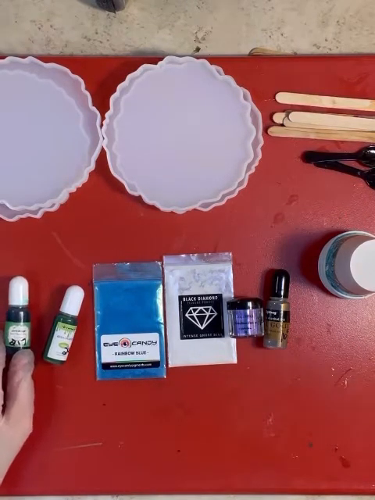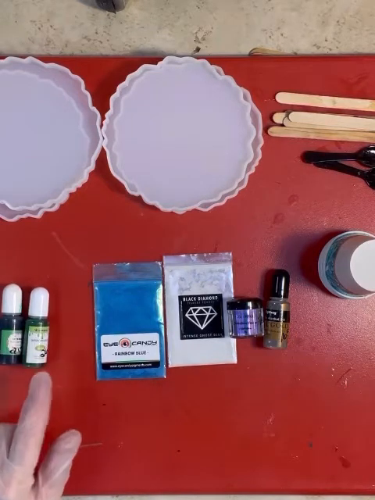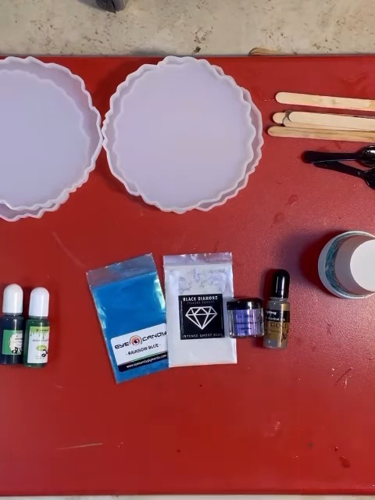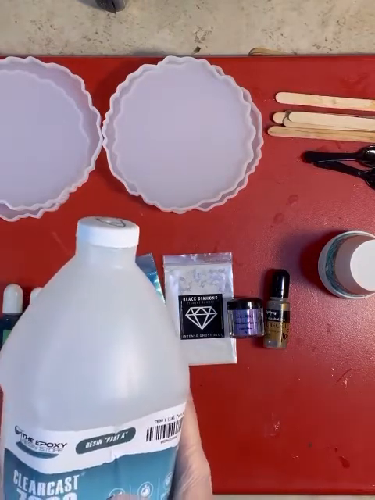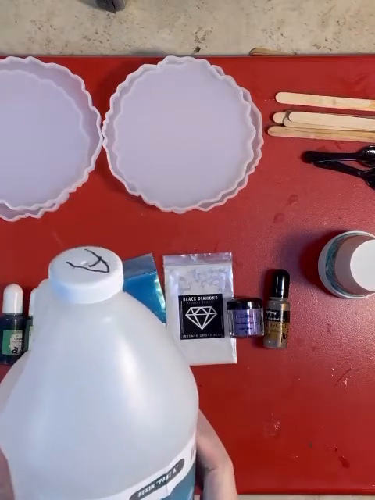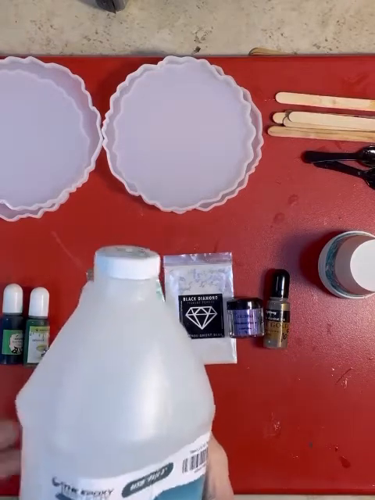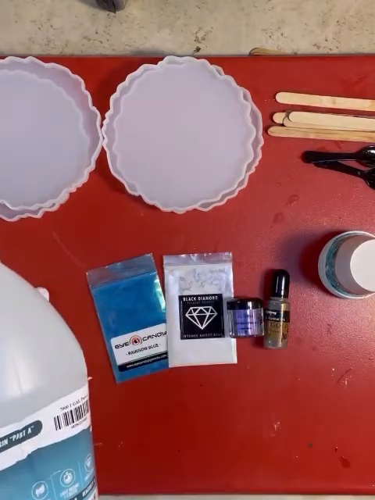Instead, I have chosen 217 and 260, a resin pigment and a pigment paste. And then they will go with these. The resin I'm using is my favorite. It is the Clearcast 7000 by the Epoxy Resin store. It's a 1-to-1 ratio, medium viscosity. It is great. It's wonderful resin. It's crystal clear. It looks like water. And it's budget friendly. I highly recommend anybody try it.